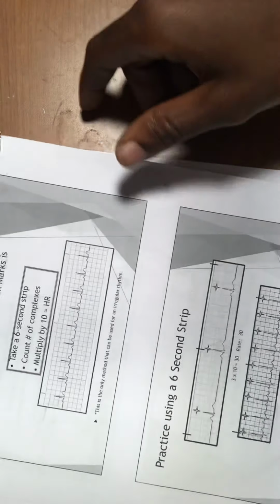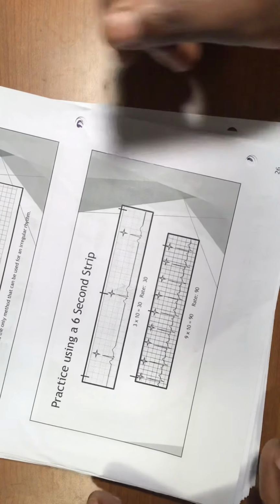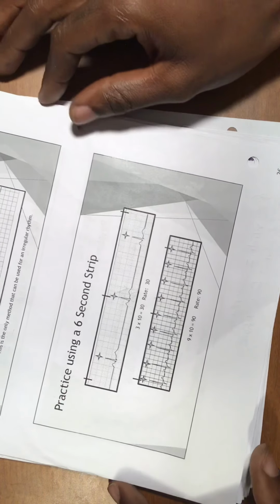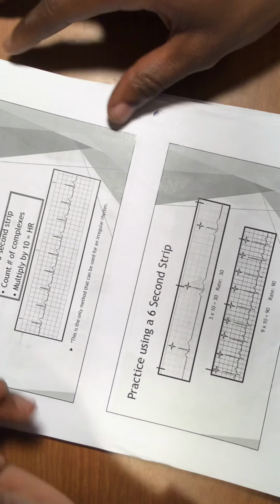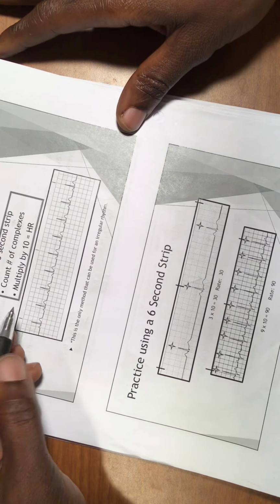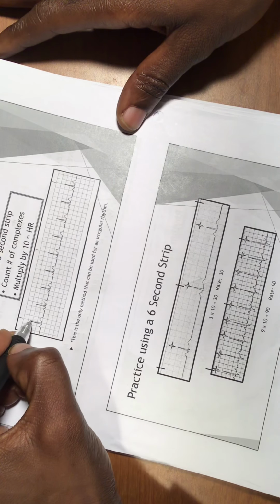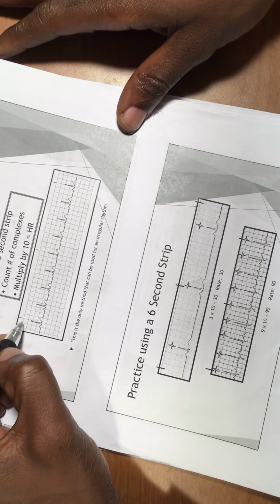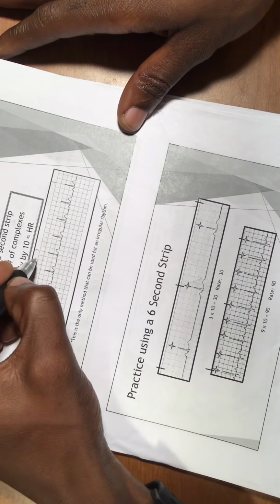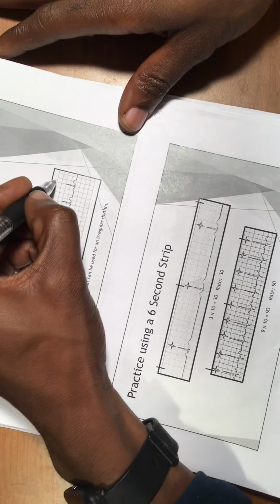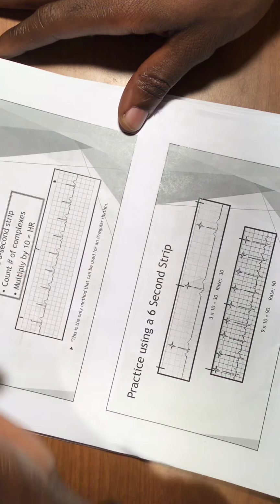Okay, now we're going to show you how to do the 6 second strips. For the 6 second strips, look with me carefully. You need to see the little lines that we have here. We will always have these lines on the EKG, so you go from one line to another one.